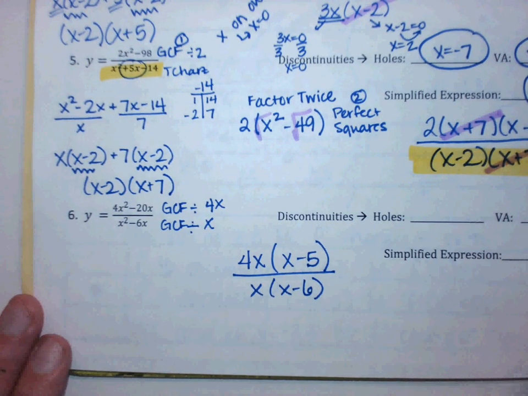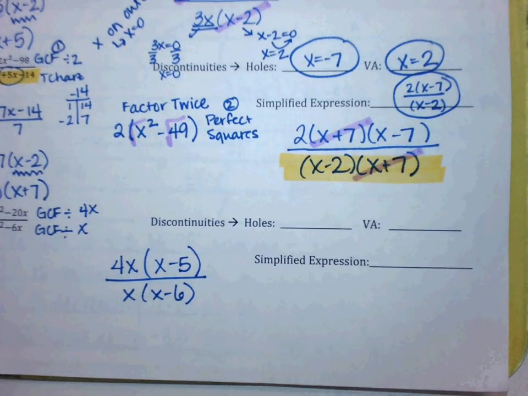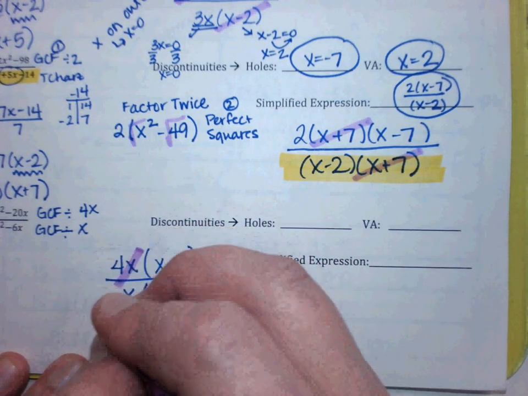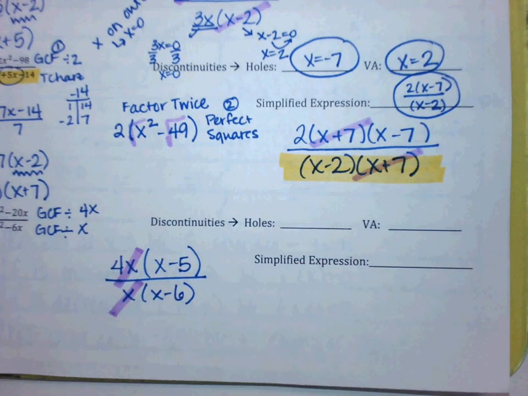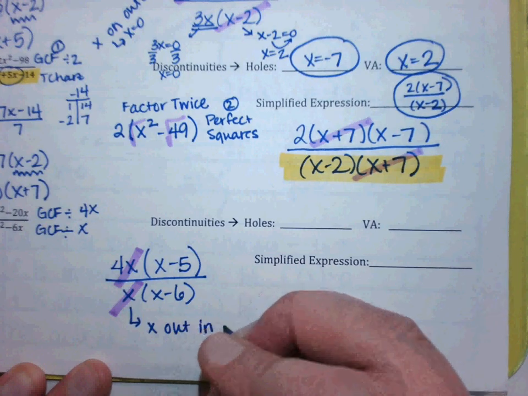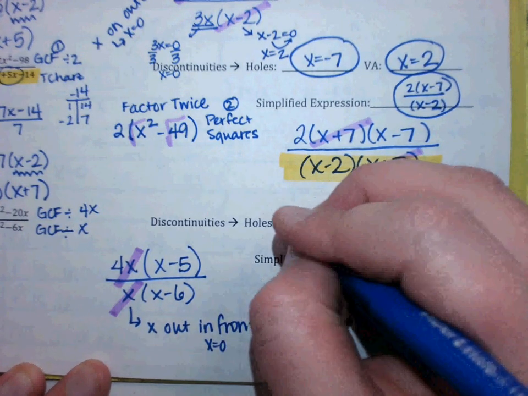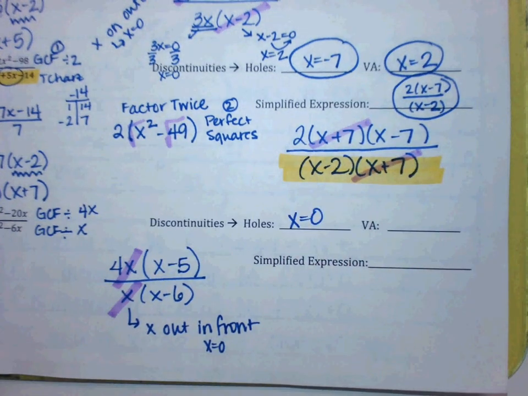Then I come over here to look for my holes and my vertical asymptotes. Now, look at your parentheses. Neither of those match. Okay, however, my x's can still cancel out. Now notice, when I cancel the x's out, I cannot cancel out the 4 because they don't have a 4. However, I canceled an x that is out in front. And so when you cancel an x out in front, remember that means that 0 is the solution for that, so 0 is where the hole will be in your graph.